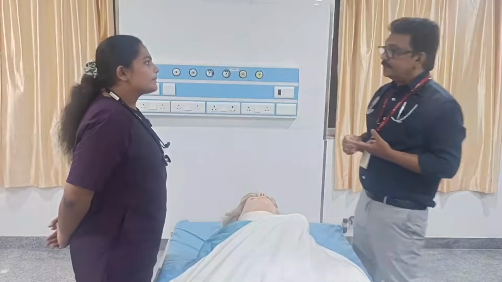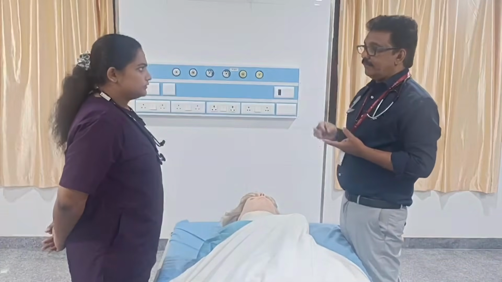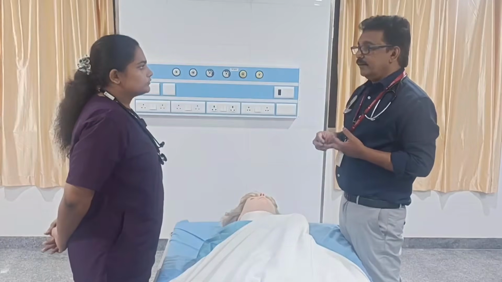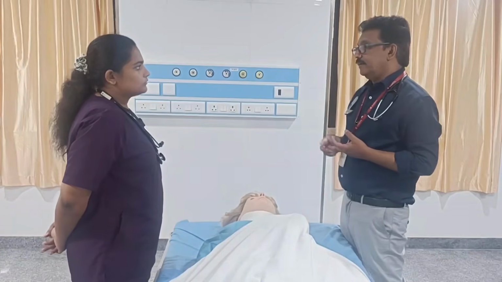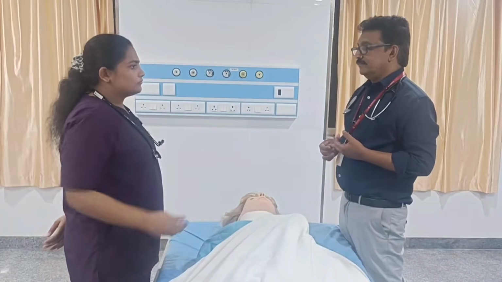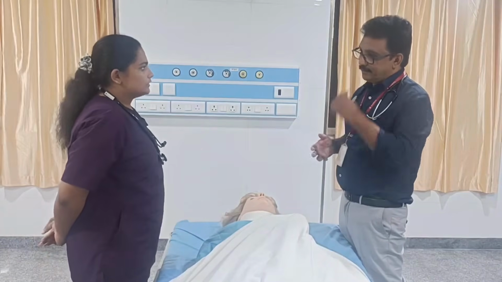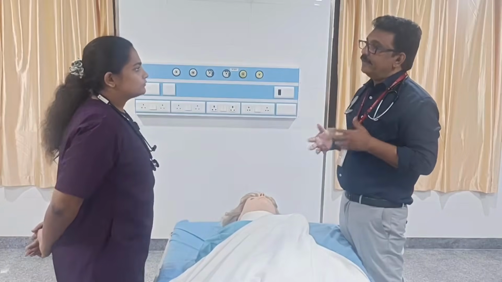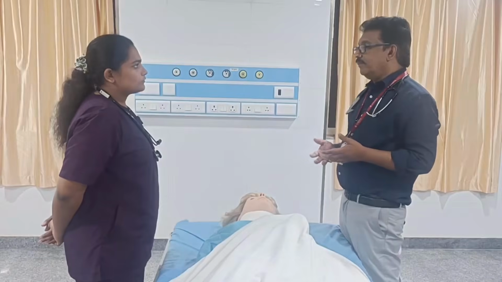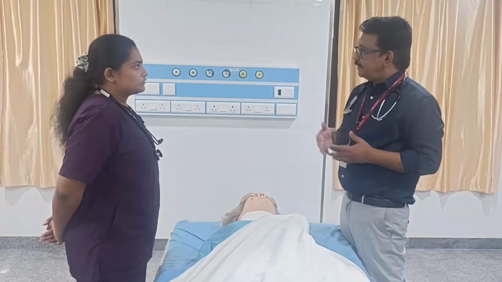Then you want to check the PT-INR, prothrombin time and the international normalized ratio. What does it tell you? Suppose INR is elevated, what does it tell you? It's a marker of liver function. If INR is highly elevated, that means the liver is not synthesizing an adequate amount of coagulation factors. So that has to be checked.